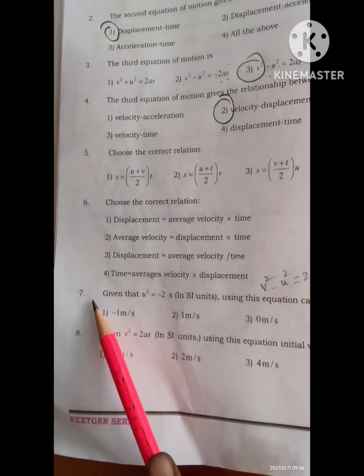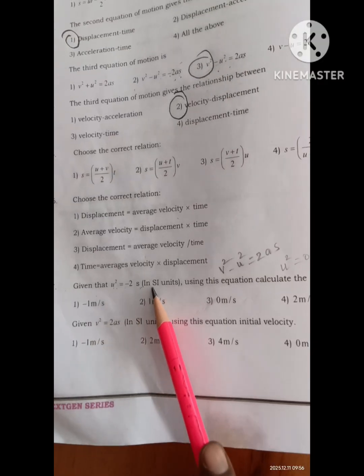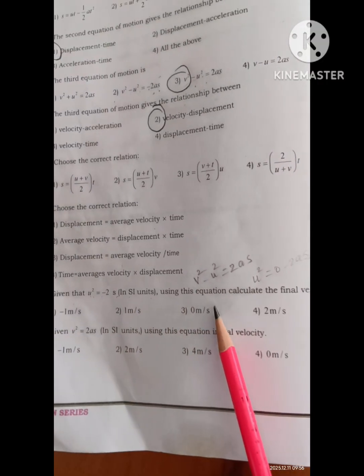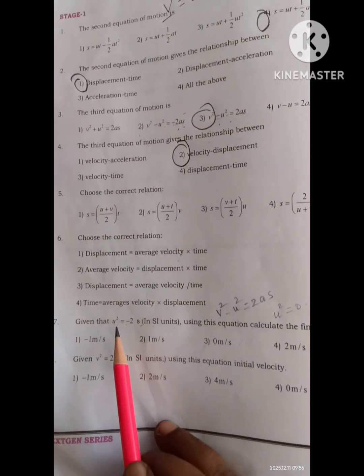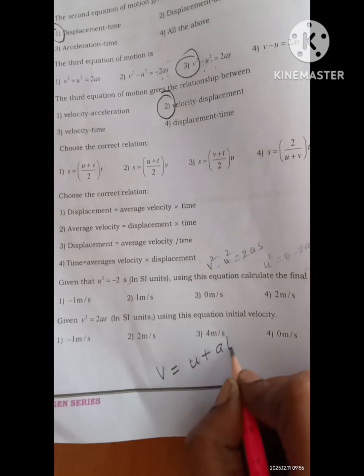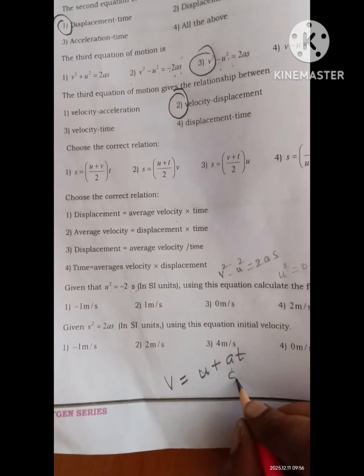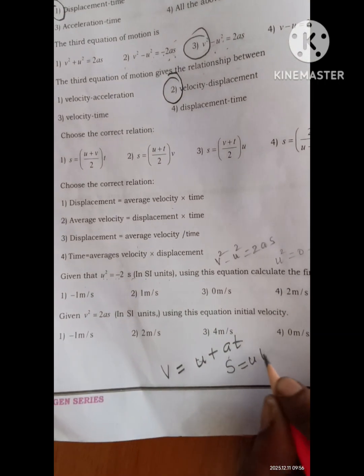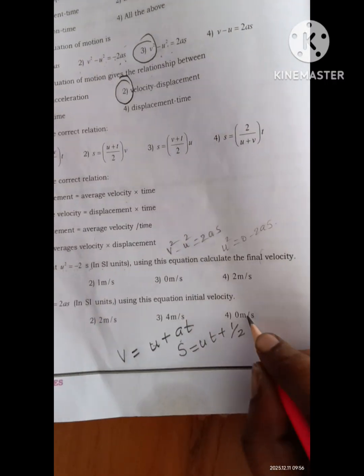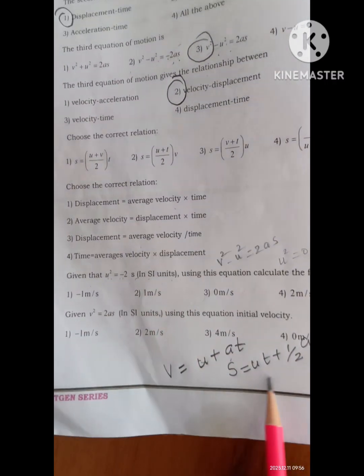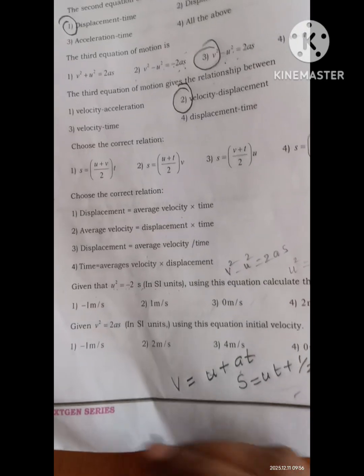Now let's see the seventh sum. Given that u square is equal to minus 2s in SI unit. Okay. Using this equation, calculate the final velocity. So it is in the form of first equation of motion. So what is the first equation of motion? V is equal to u plus at. Is this equation in the form of this one? No. Then second one, S is equal to ut plus half at square. Is this in the form of the second equation? No. And what is the third one?